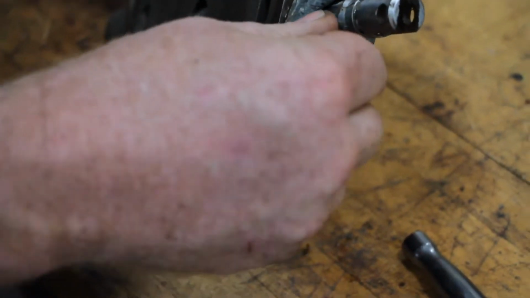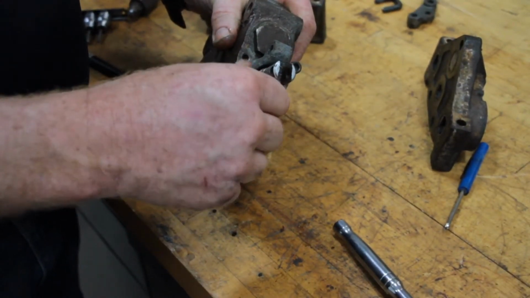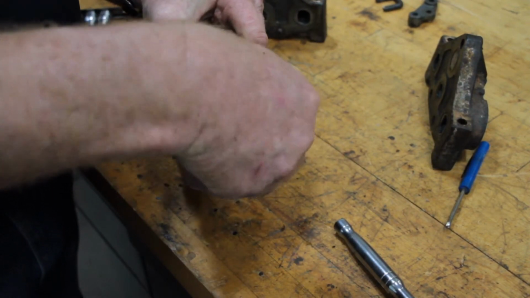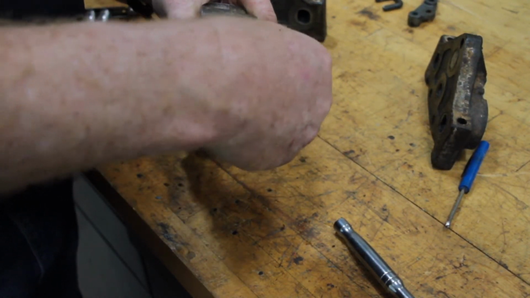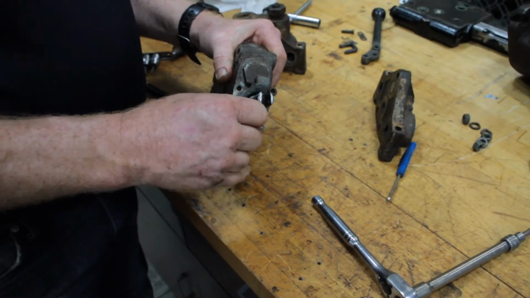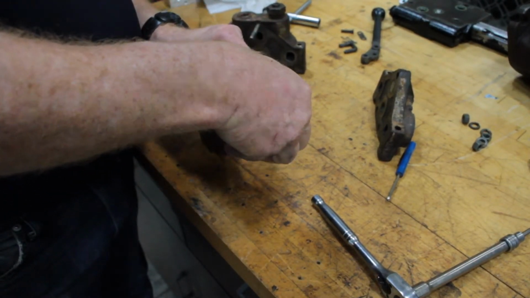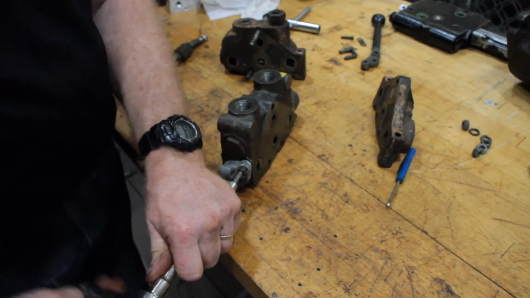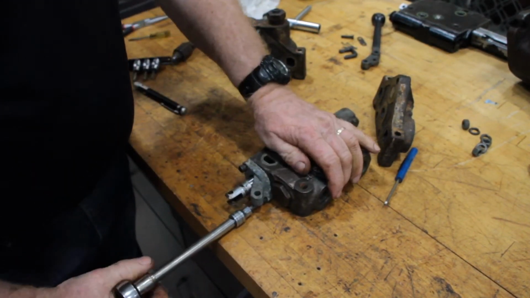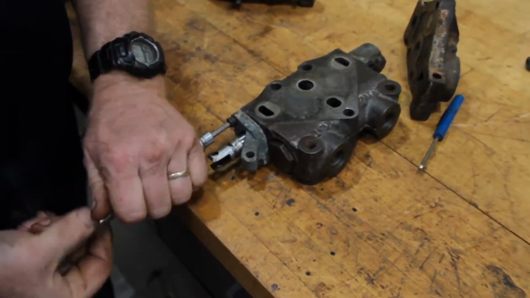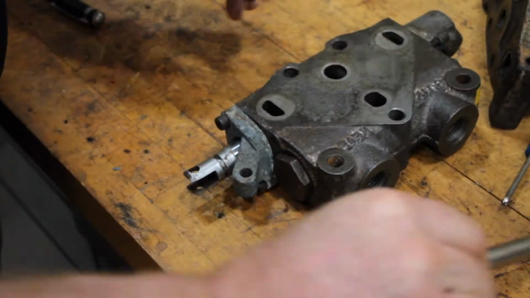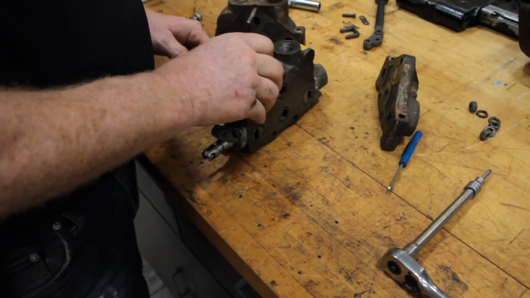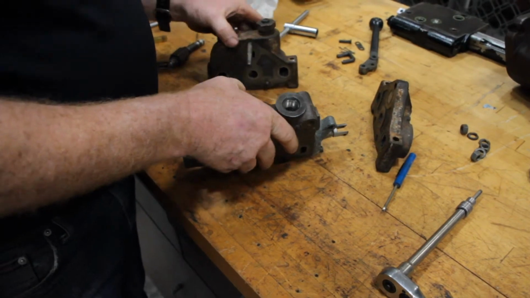You can actually install this end plate with the linkage bracket in either position, upside or downside, depending on the application of your unit. For this one, I leave the lever in the vertical up position, but in some cases I have seen them in the down position, and it depends on how it's located on your truck or your implement. Now with that put on, we'll go ahead and install the assemblies back to the end plates.